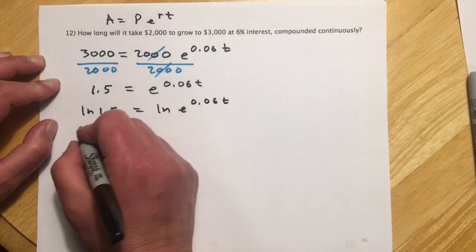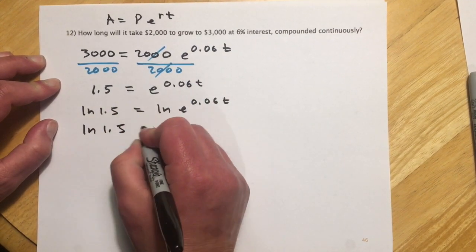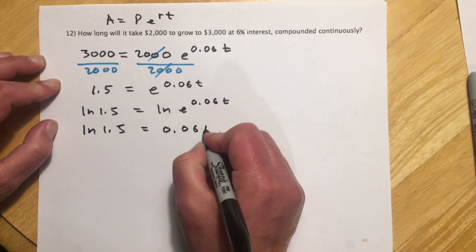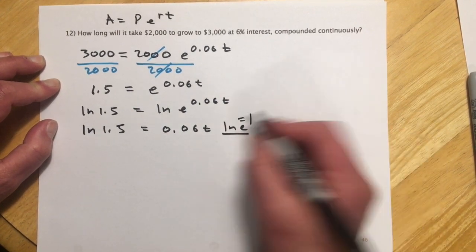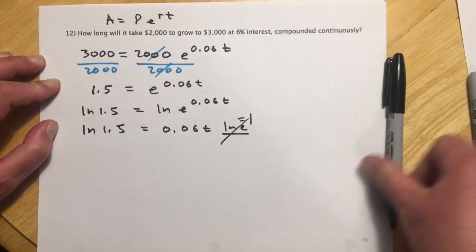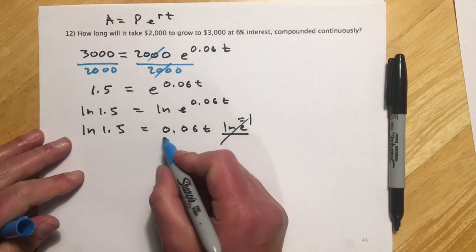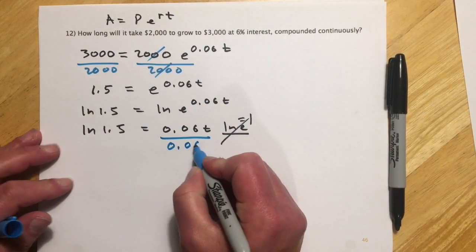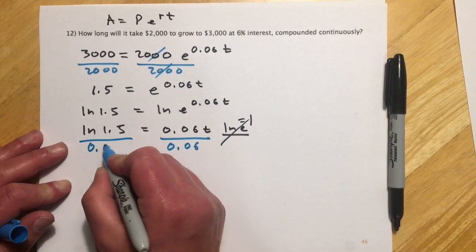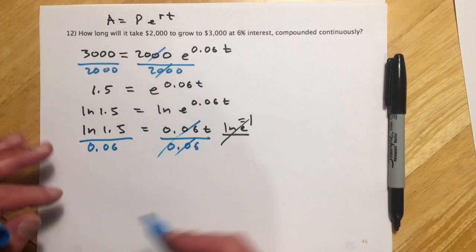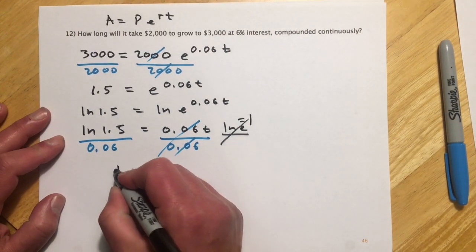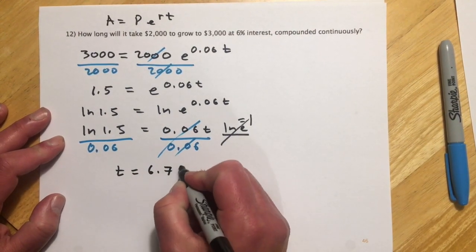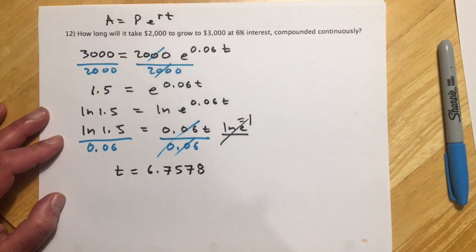And bring the exponent down front. And then ln e equals 1, so that piece drops out. And then I can just divide over the 0.06. And plugging that in the calculator, I got t to be 6.7578.